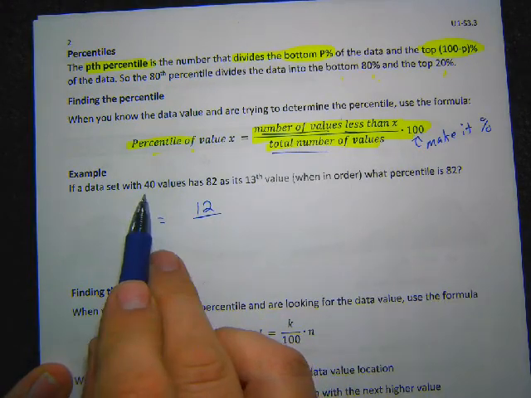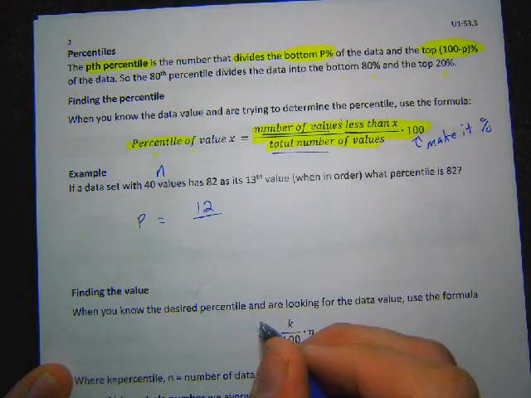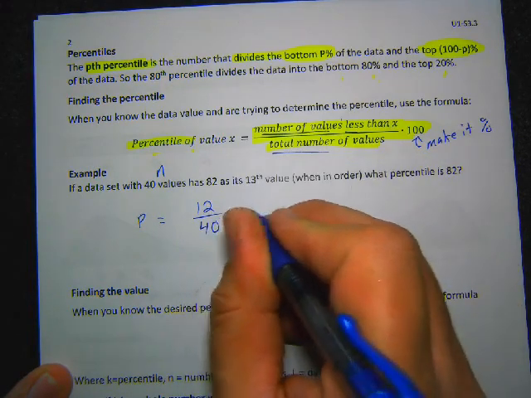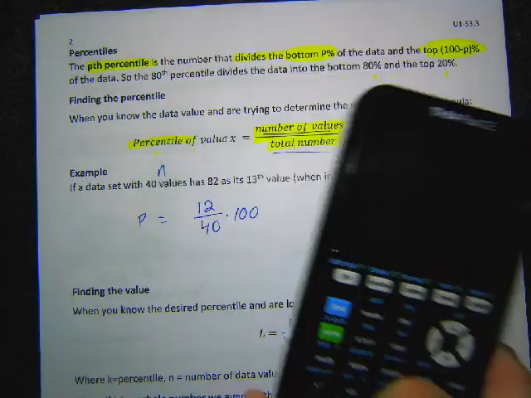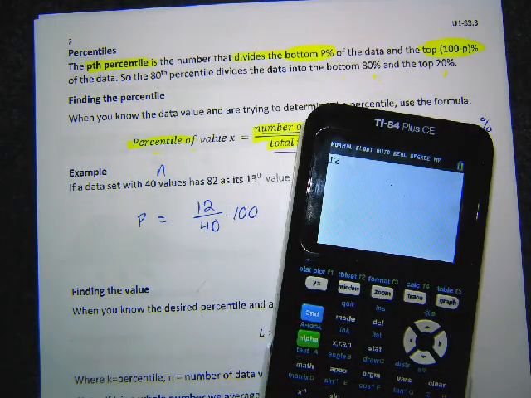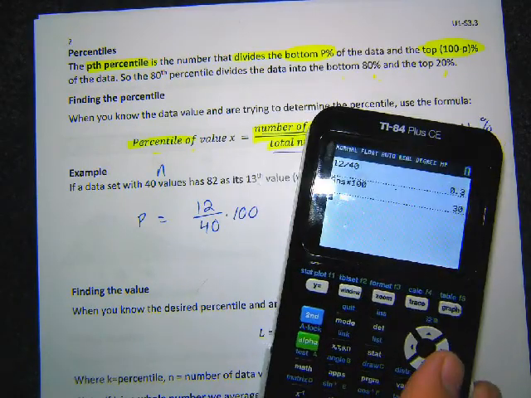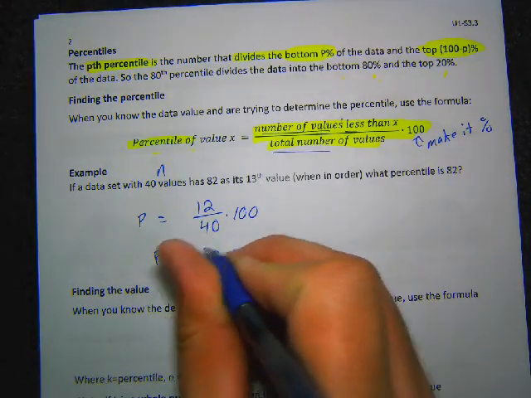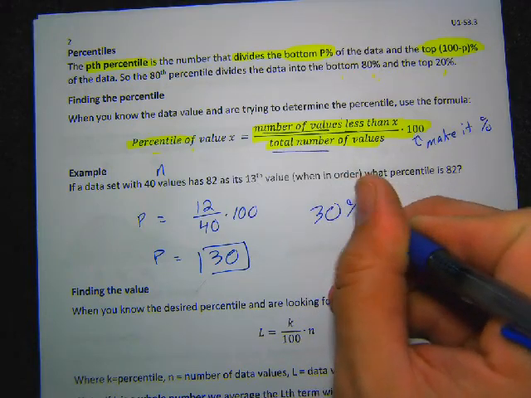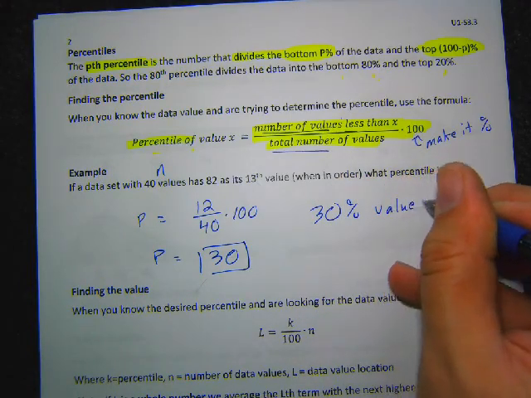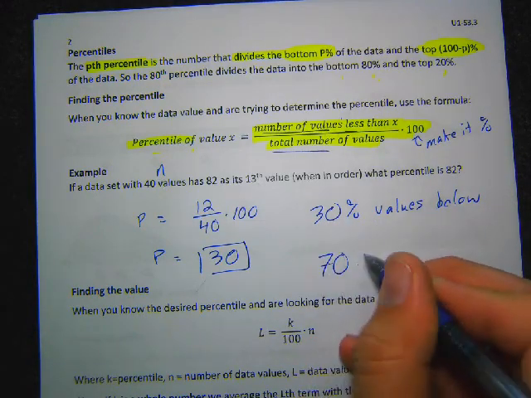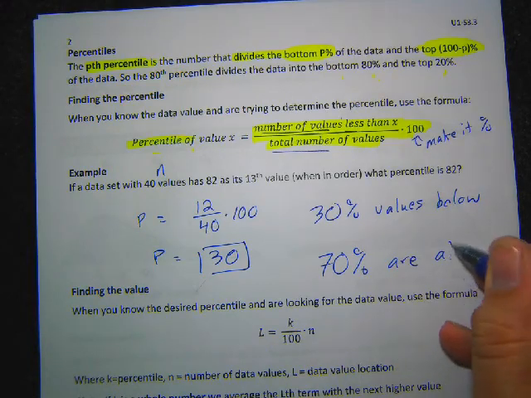Since there are 40 values total, this is your n, the sample size, how many values there are total. Then you divide by 40, and don't forget to multiply by 100 to make it a percent. That's how we'd find the percentile. I'd take 12 divided by 40, and then multiply by 100. You can see that that would be the 30th percentile. So this tells us that P is 30. So 30% of values are below, which means, because if you take 30 out of 100, you get 70 left, the 70% are above.